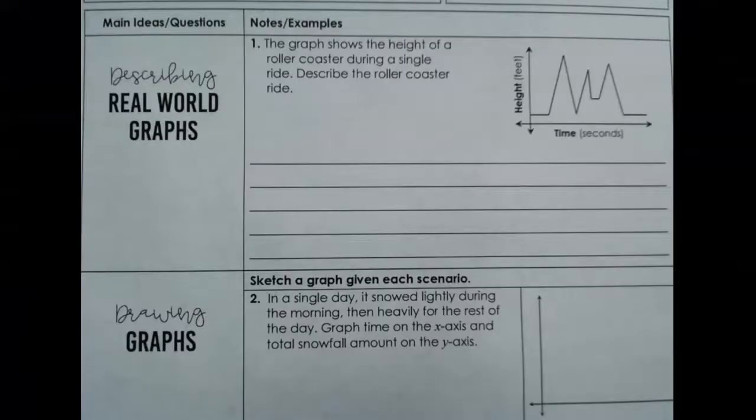Welcome to this video on real-world graphs. By the end of this video, you should be able to model real-world scenarios using graphs.